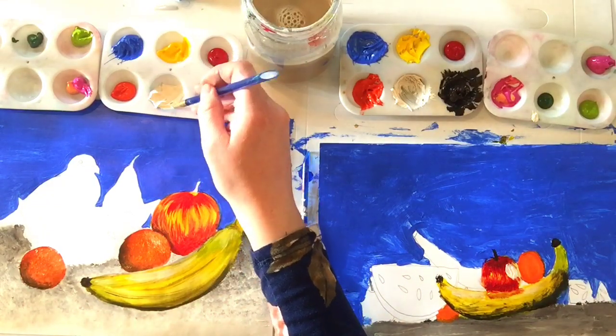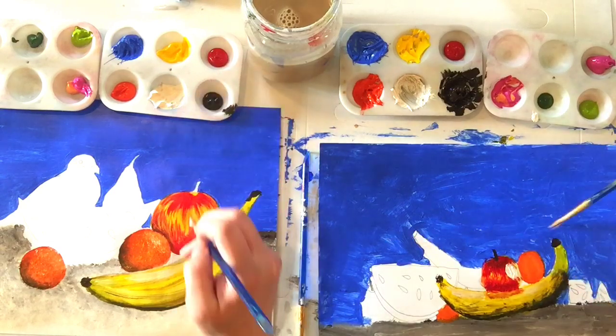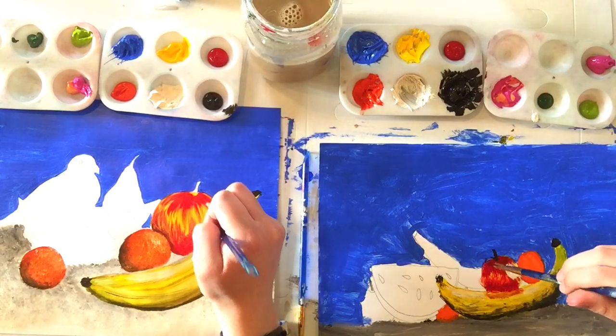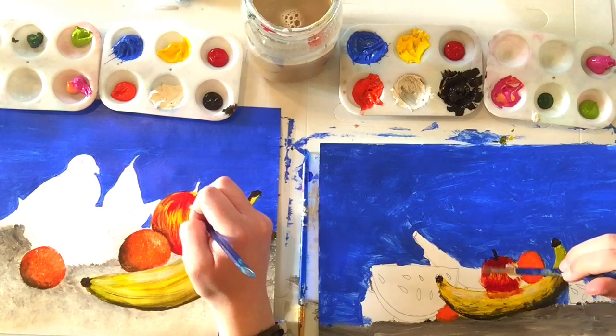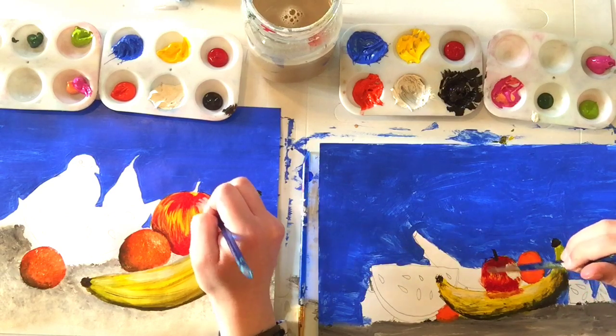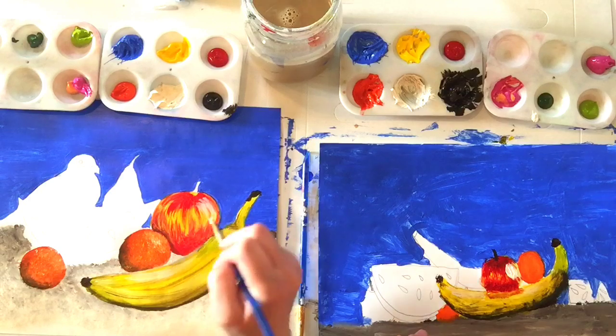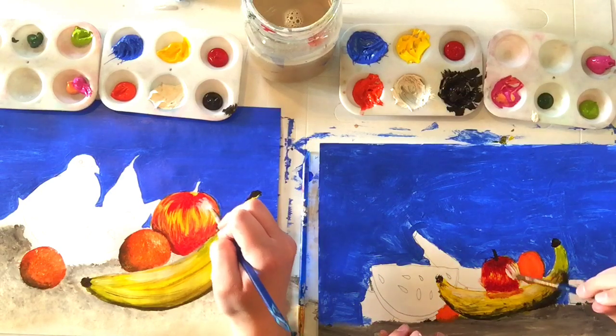And to add a highlight to the apple, we're gonna just take some white and again, figure out where that light source is coming from. And we're gonna add some white to that area.